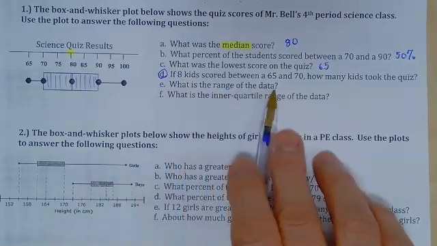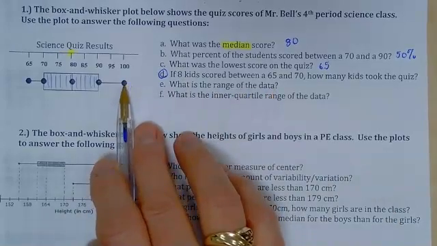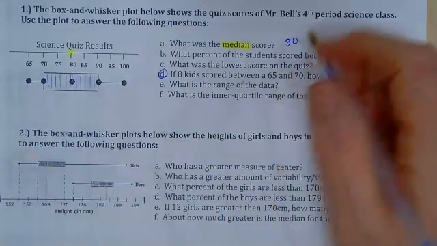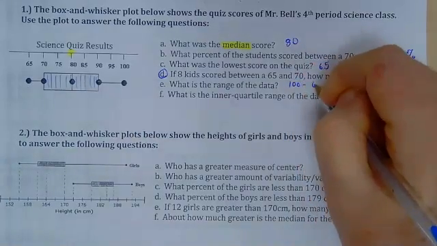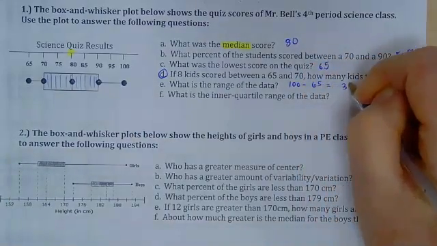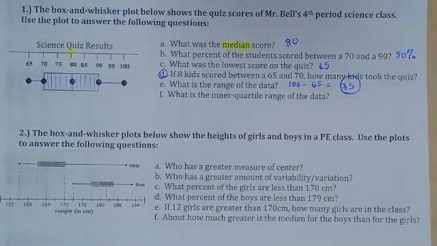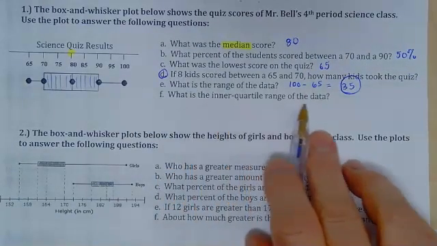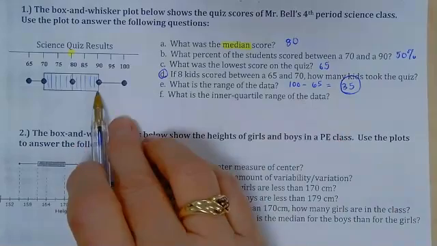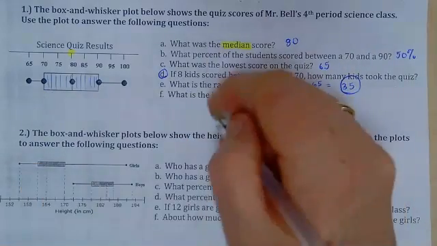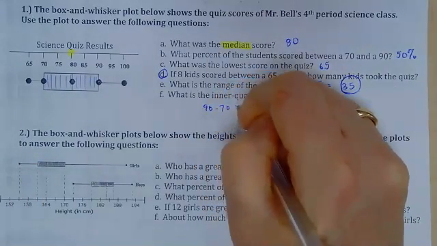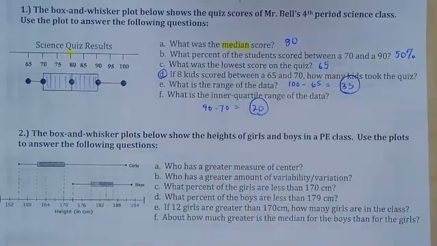What's the range of the data? The high score is 100, the low score is 65. So the range is 35. And the interquartile range, okay, Q3 minus Q1, interquartile range is 20.